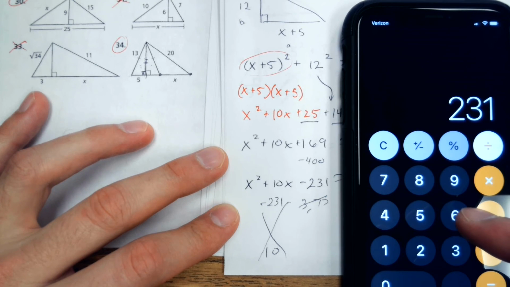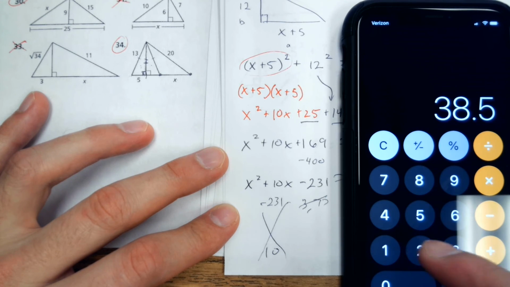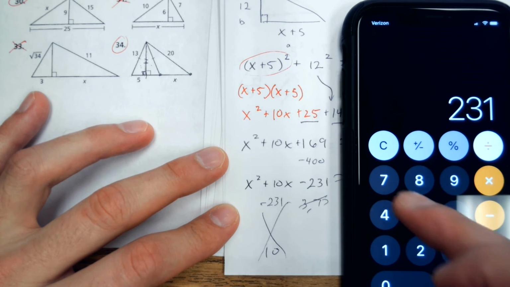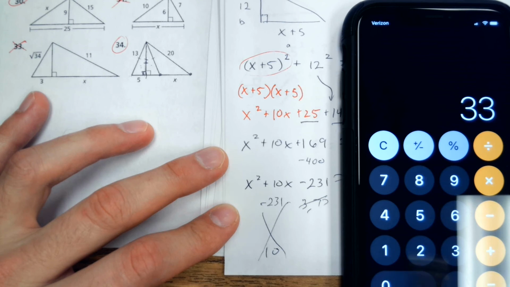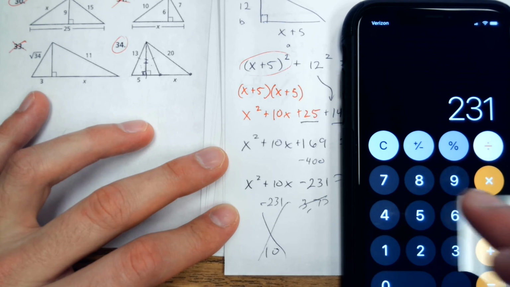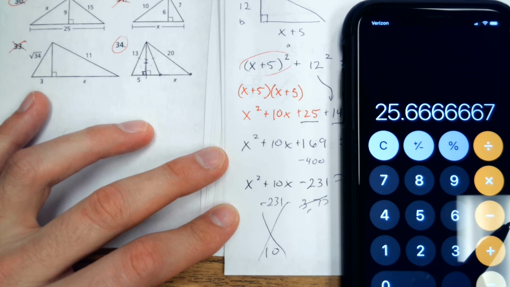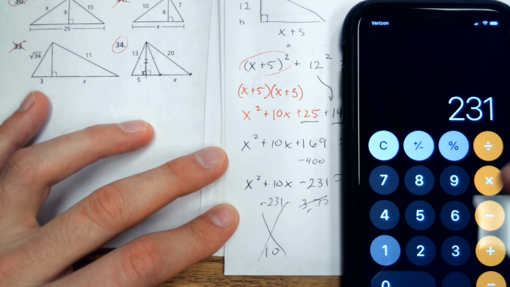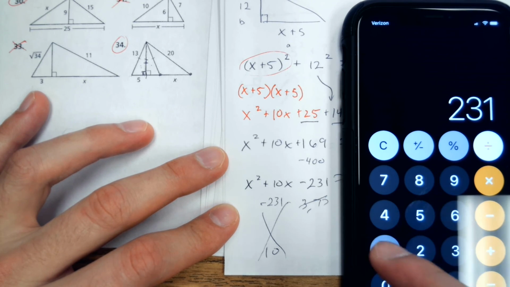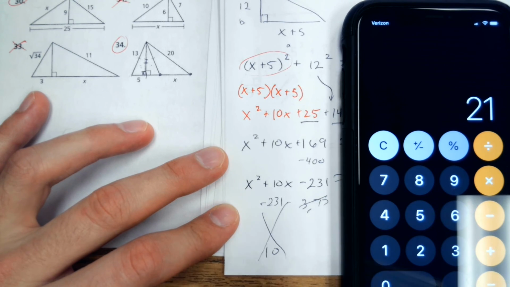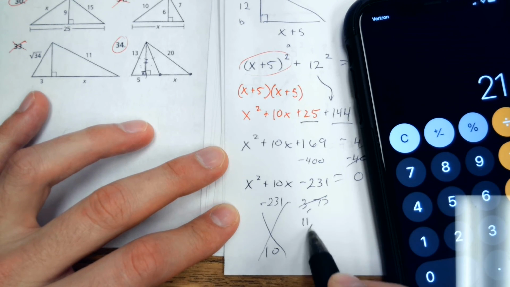Divided by 6, no. 231 divided by 7, 7 and 33, no. 231 divided by 8, no. 9, no. 231 divided by 10, no. 11, 11 and 21. Hey, so that works.